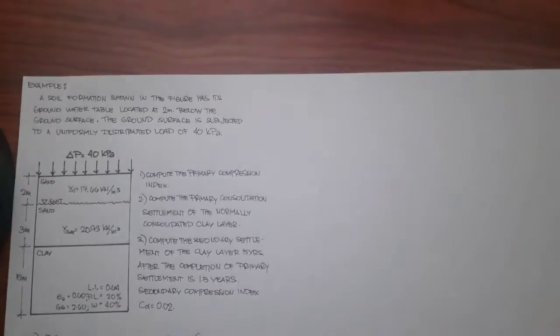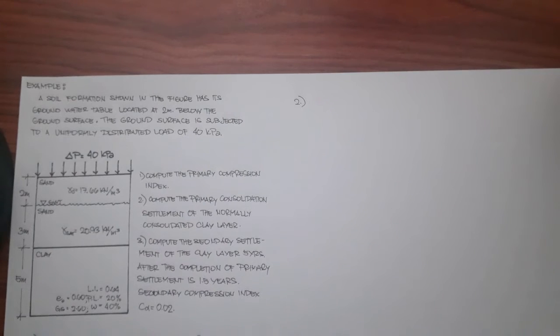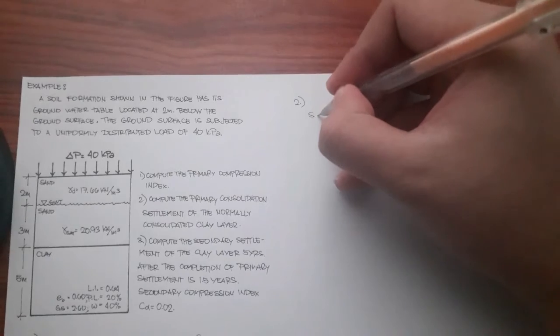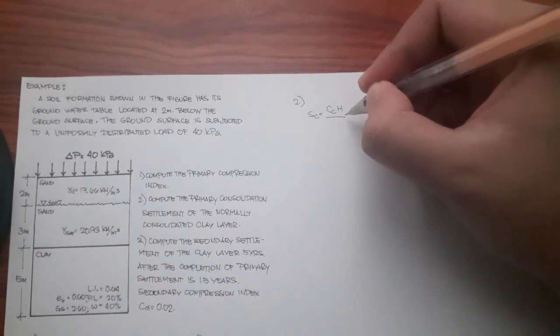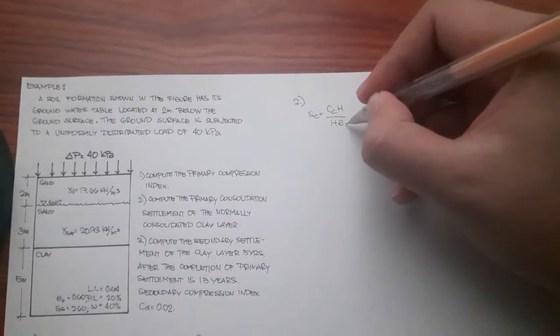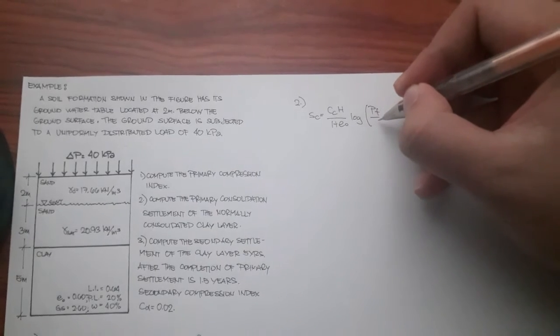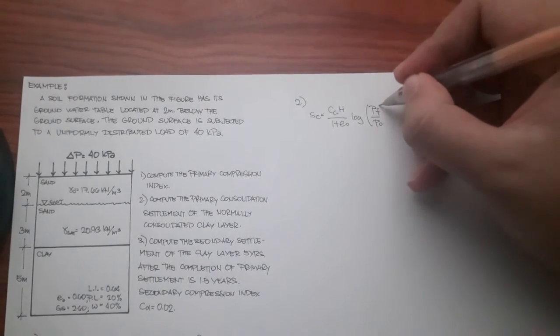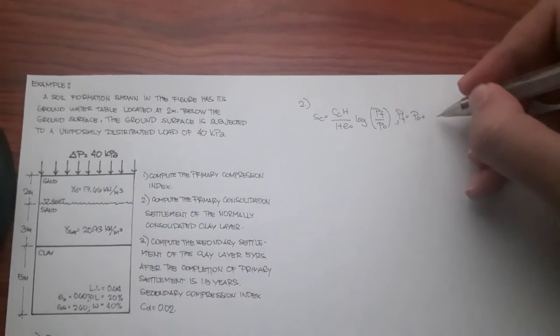Next, we need to find the value for our primary consolidation settlement of a normally consolidated clay layer. In finding the primary consolidation settlement of a normally consolidated clay layer, we are going to use the formula SC is equal to CC times the height all over 1 plus initial E primary, times log of PF over PO, where PF is equal to PO plus delta P.